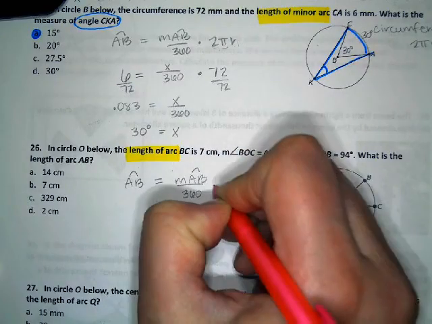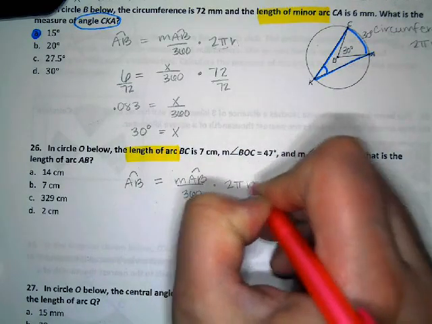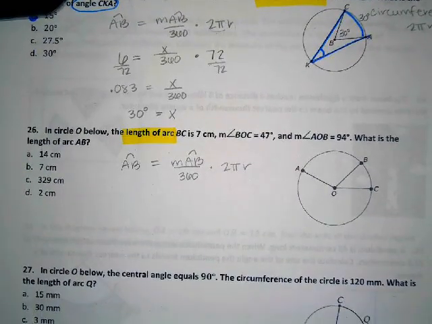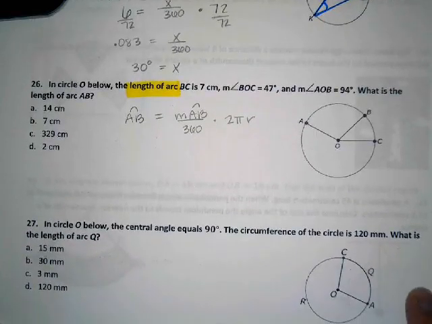Okay, the next one says, what is the length of the arc? What formula are we using? Same formula, arc length formula again.